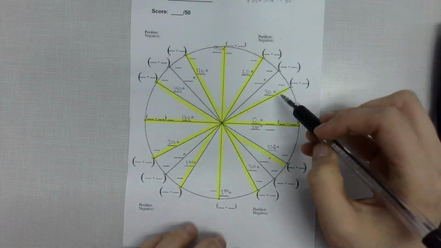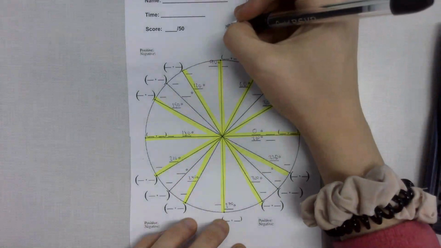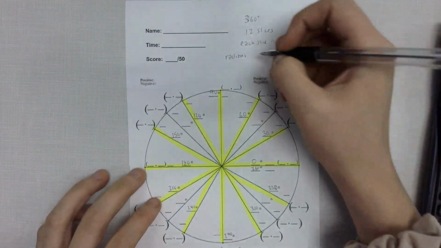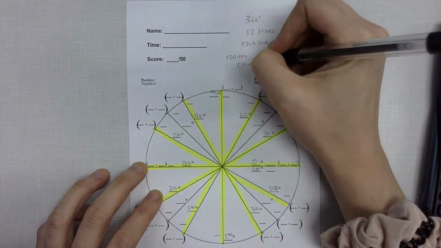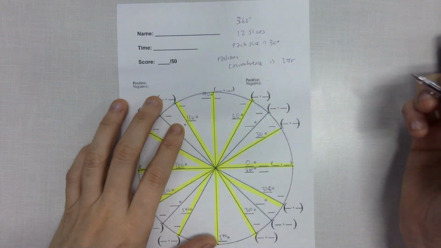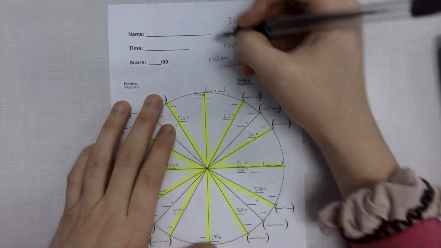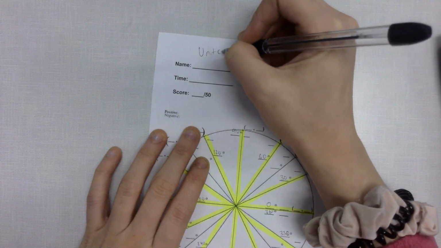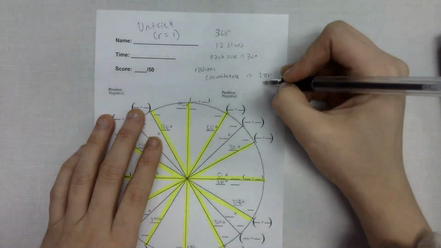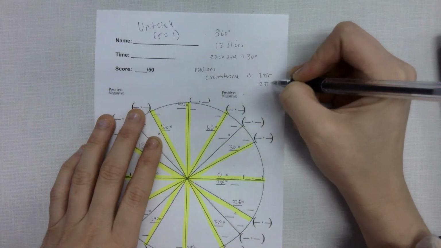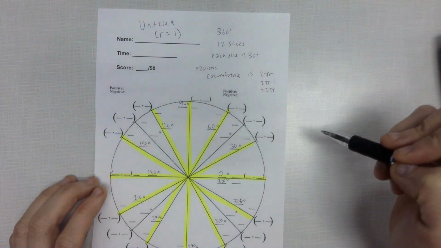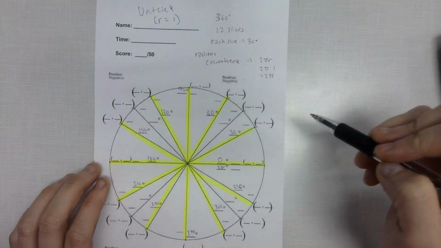So that means each one you're adding 30 degrees. So next we want to do the radians. The radians, we get that from the circumference, right? Circumference is 2 pi r. That's the formula for circumference. And here we have a unit circle, so r is equal to 1, right? So our circumference is 2 pi times 1, which is just 2 pi. This is like the crust of the pizza, right? So the entire crust is 2 pi.